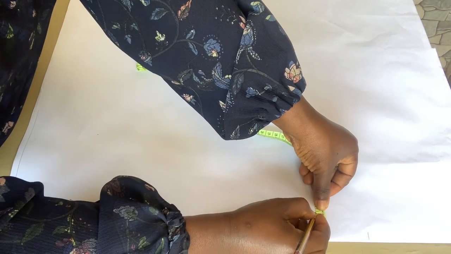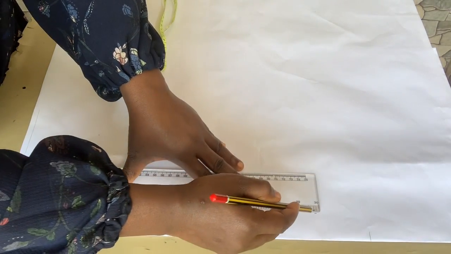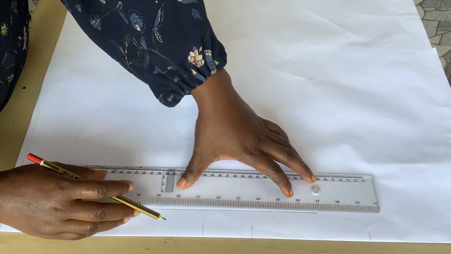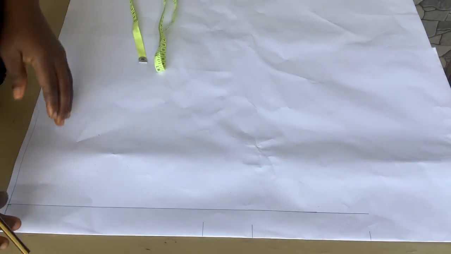So I'm just going to mark out that 1.25 inch first. So this is going to serve as our zipper allowance.